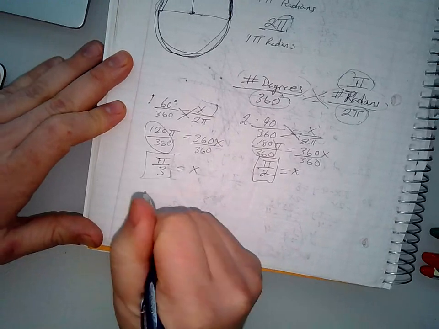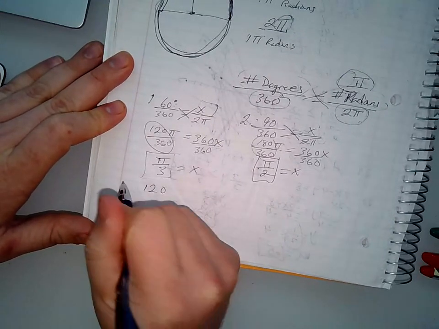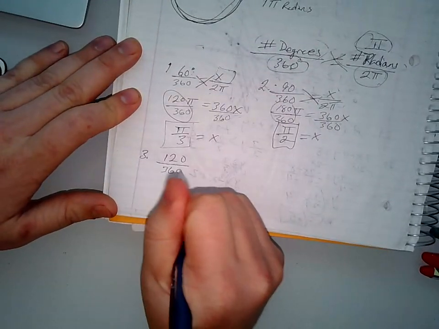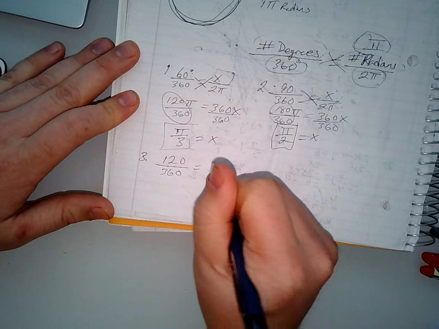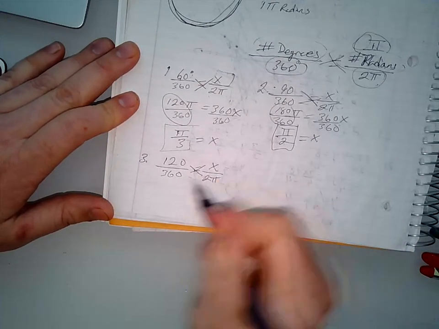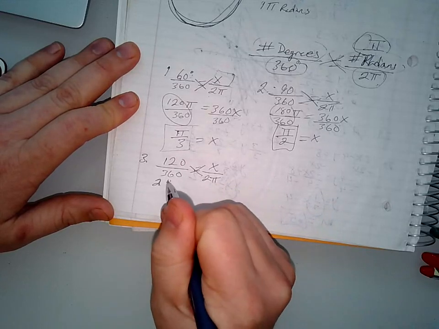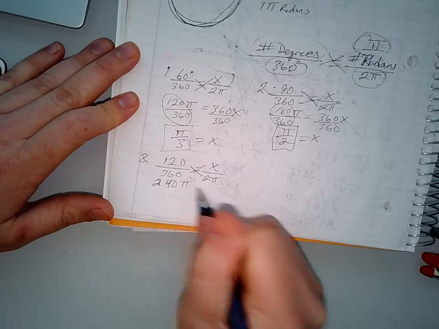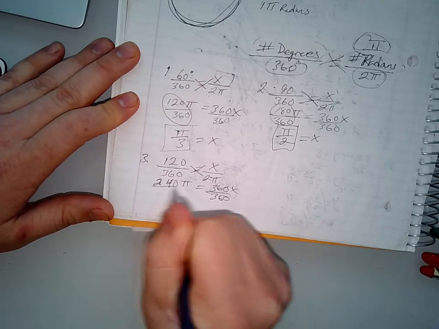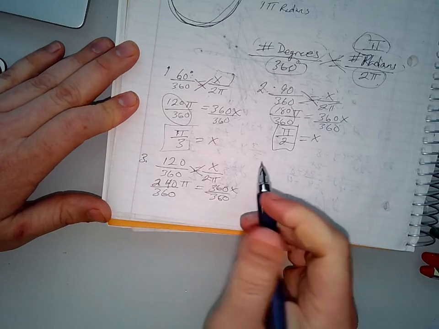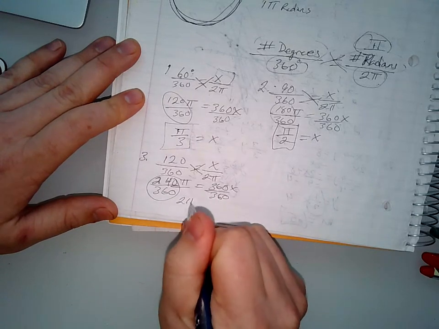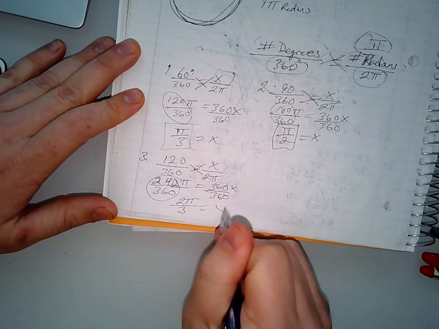120 degrees for number 3 would be 120 over 360. It's going to be the same comparison over and over again: x over 2 pi. We're going to cross multiply and get 240 pi is equal to 360x, divided by 360 on both sides. And this becomes 2/3. So 2 pi over 3 is equal to x.